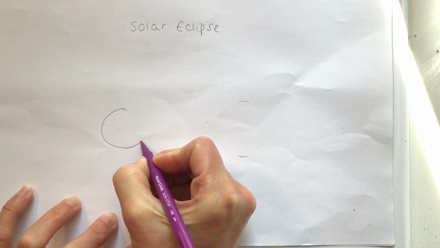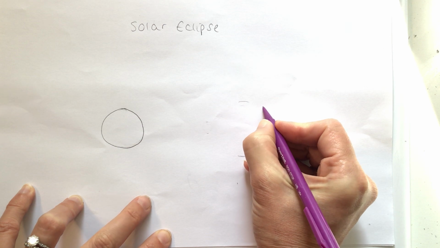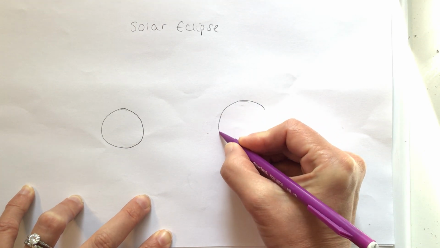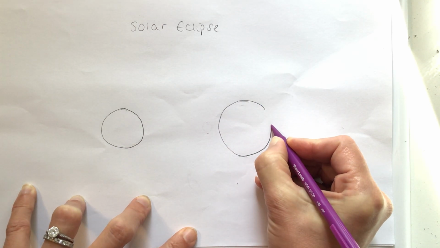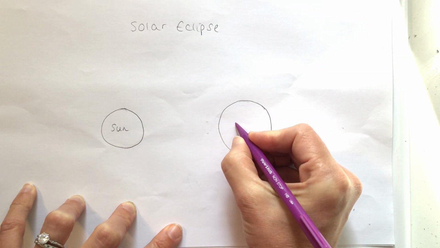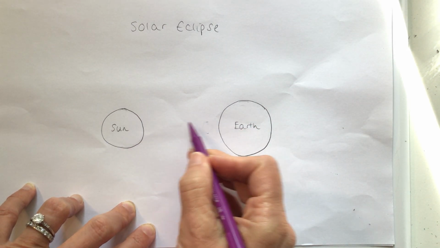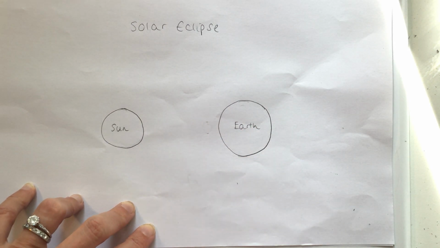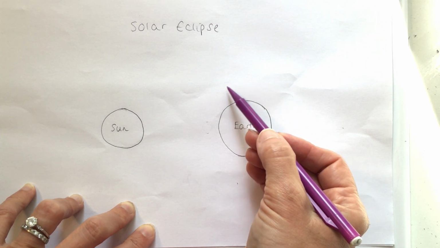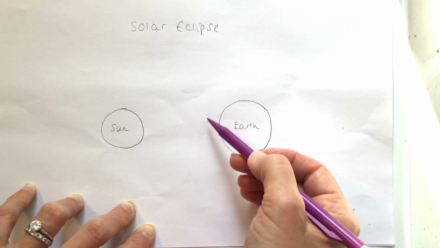And what do you think is getting in our way over here on Earth? We label this up here, sun, and this is the Earth. What do you think must be blocking the rays of light from the sun? Well, there is only one thing that can do this, and it's something that is orbiting around the Earth constantly, and this is the moon.